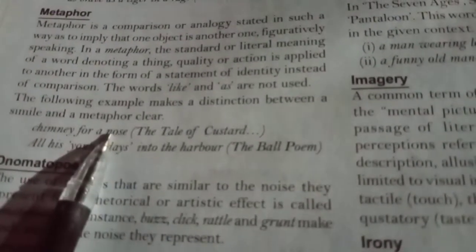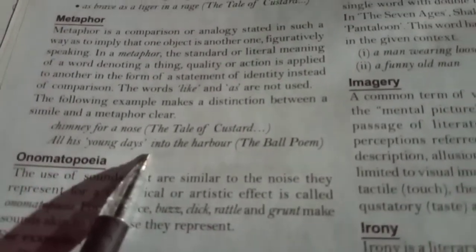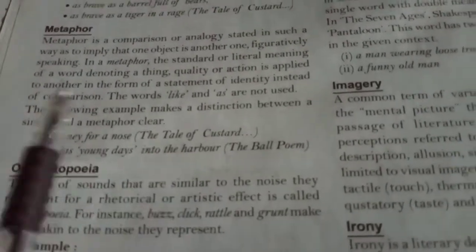Chimney for a nose. So here chimney for a nose we are using. All his young days into the harbor. So this is metaphor.